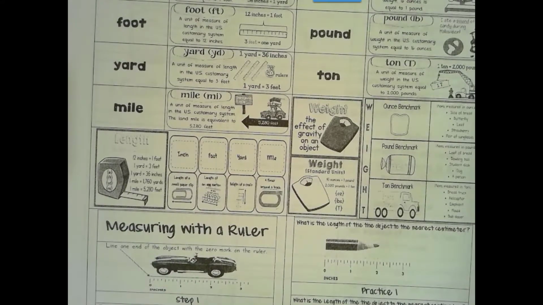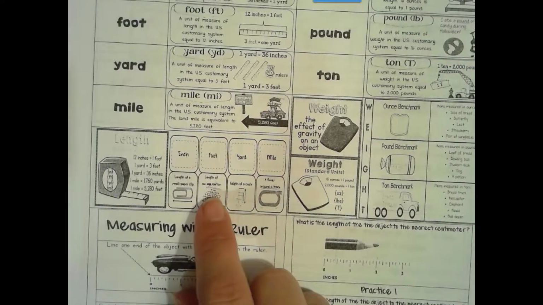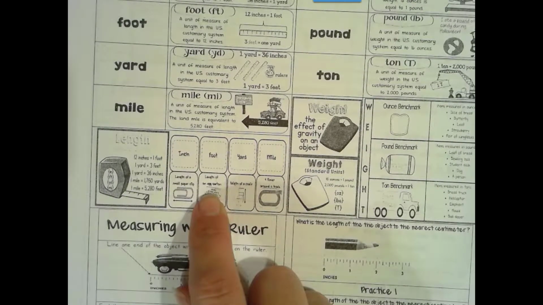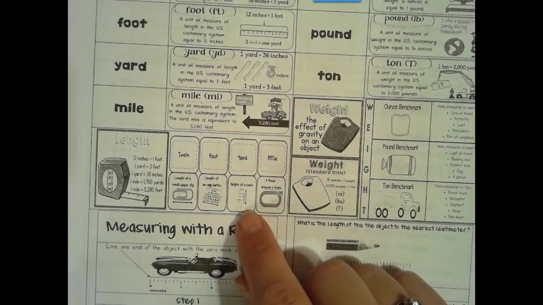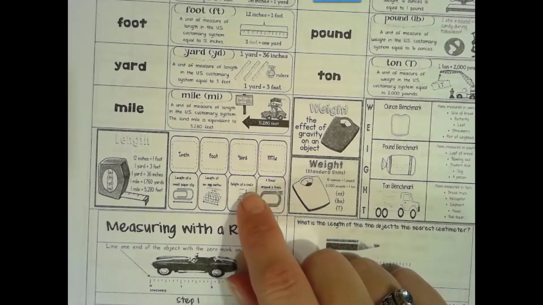You can use your thumb as a little ruler if need be, if it's a small unit, to measure an inch. A foot is about the length of an egg carton. So if you imagine that length, how big that is, that would be about a foot. A yard is about the height of a chair.